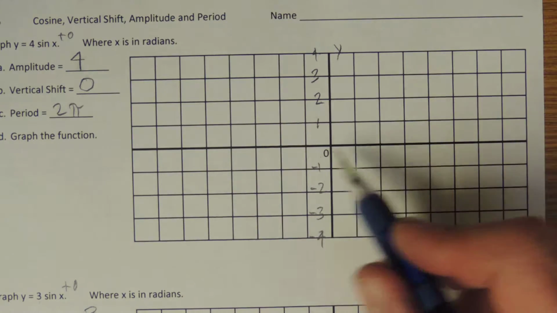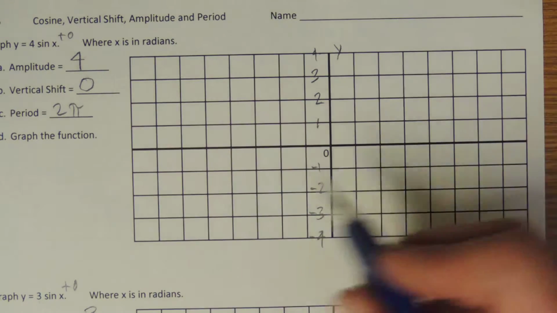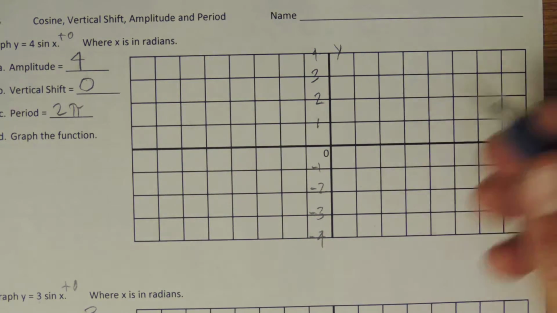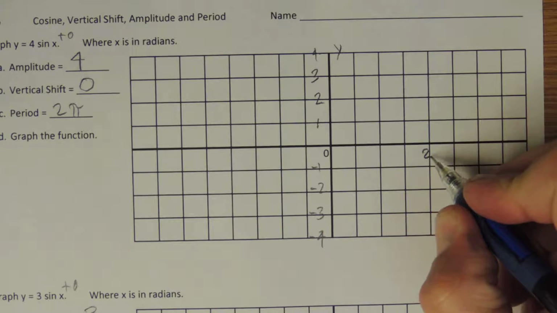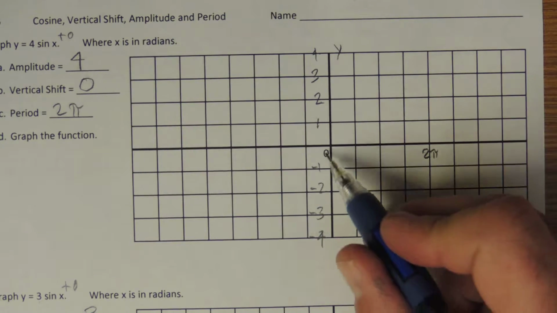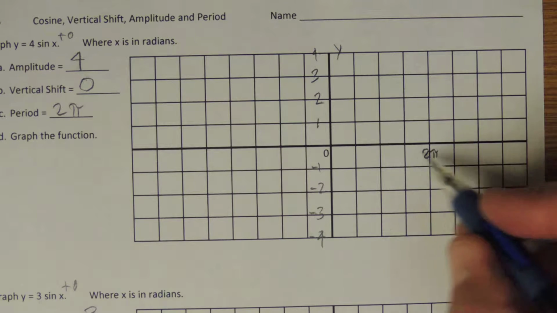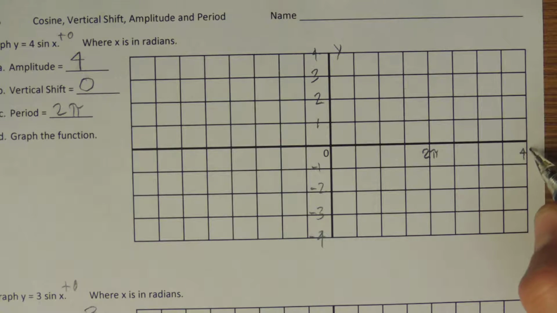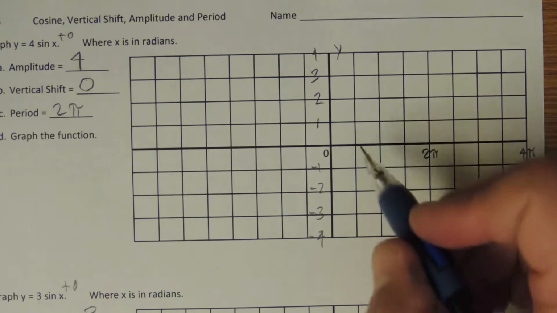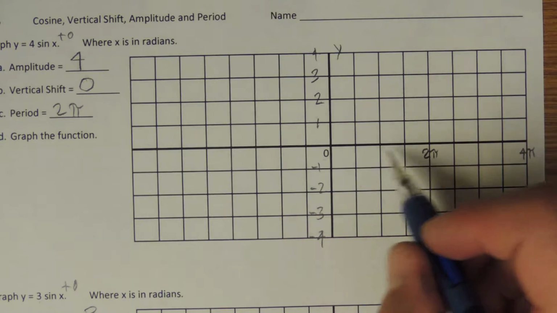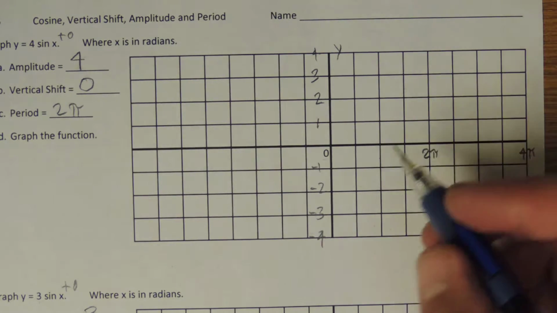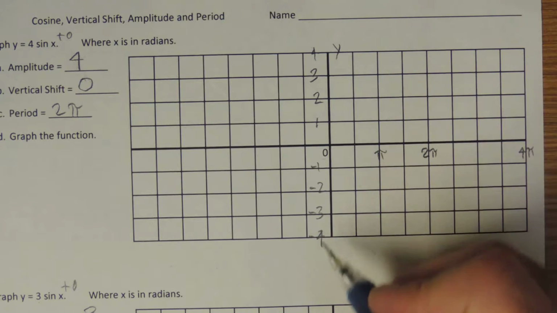I want to have 2 complete cycles. So my period, when I'm halfway through my graph, I want to be through a full cycle. So I'll go through one period, so I'll go 0 to 2 pi. That means the rest of the graph will be 4 pi. Half a cycle would be half of 2 pi, or pi.